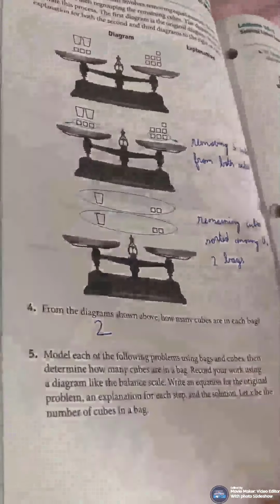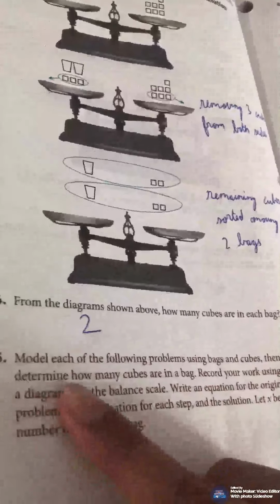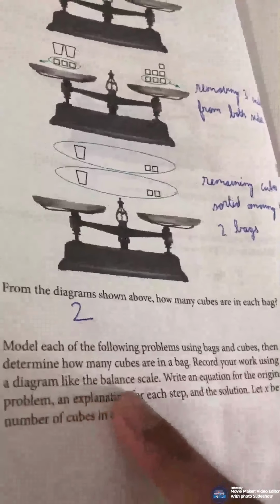The answers are on the next page, but let's read this first. Model each of the following problems using bags and cubes. Then determine how many cubes are in a bag. Record your work using a diagram like the balance scale.